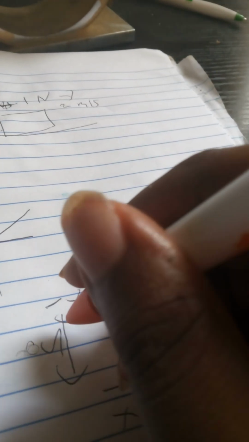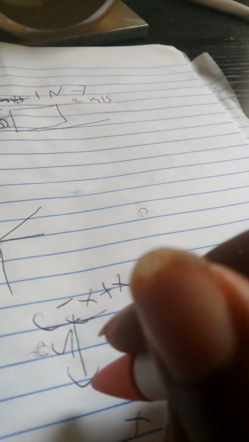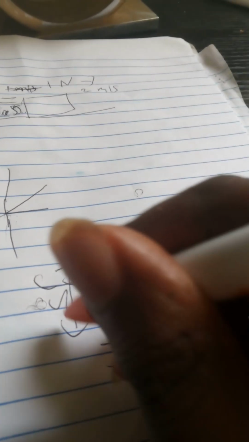If you're trying to leave the thing, 2 times. If you're trying to give it some space, it's negative x plus x. You go down, that's negative y. Down again, negative y. But if you go down again, plus.